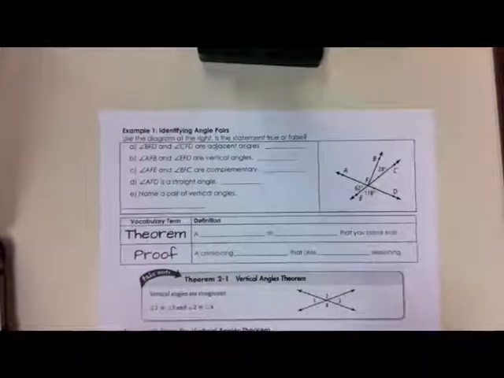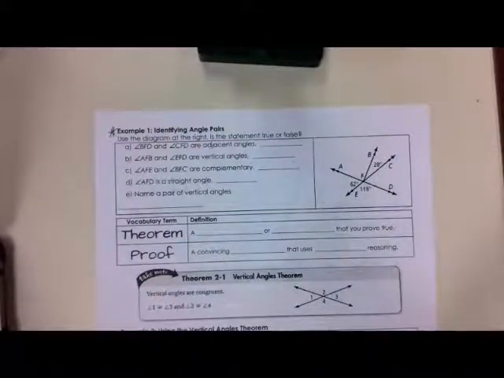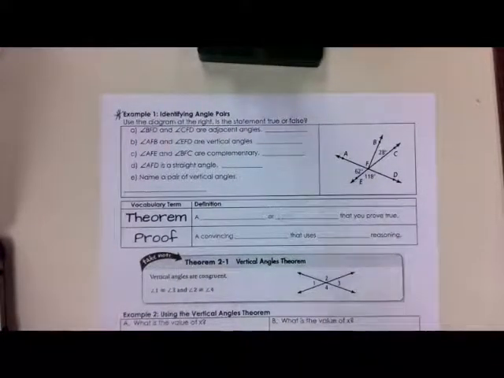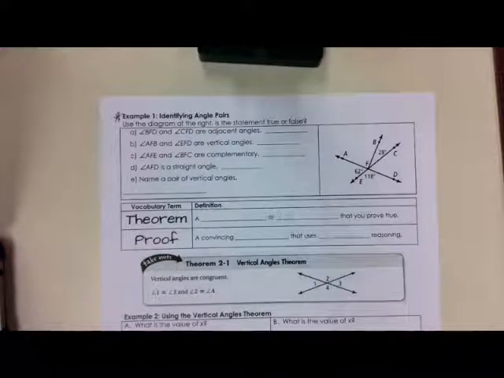So here, I want you to try this, and then check on the PDF and decide if it's true or false. Cool. Alright. So, now we're going to talk about the difference between a theorem and a proof. This is going to be very important in geometry.